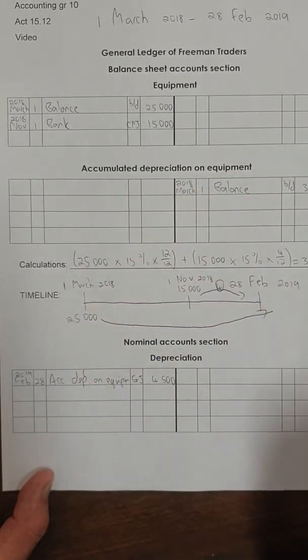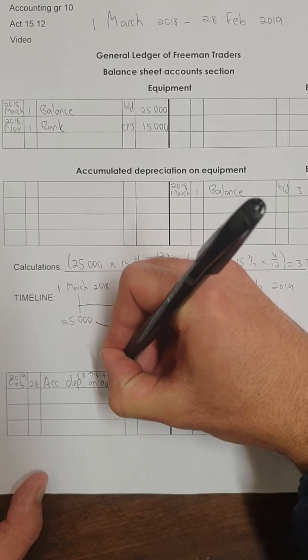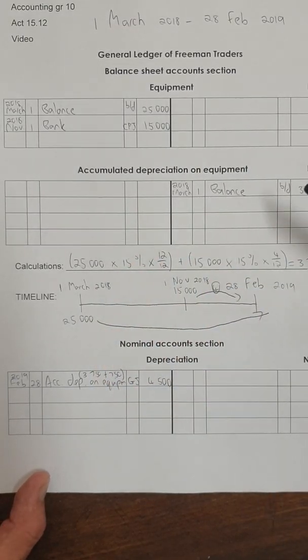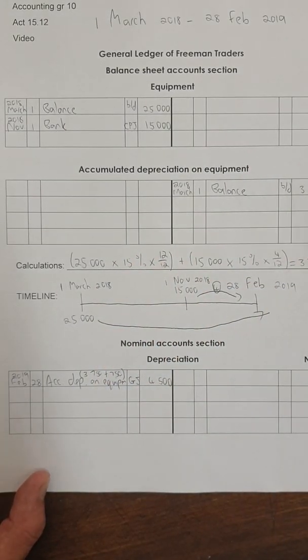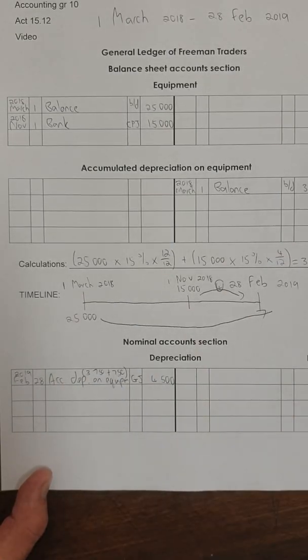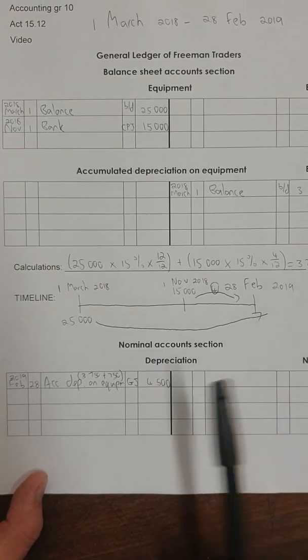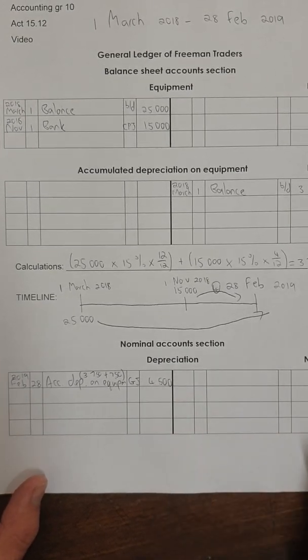And you have to show us this, the part where you show us both amounts, the 3750 plus 750. Why is this important? Because if you calculate one of the two incorrectly in the test and you show us both amounts, we can still give you marks for the other half. But if you only write the total amount and it's incorrect, you will get 0.